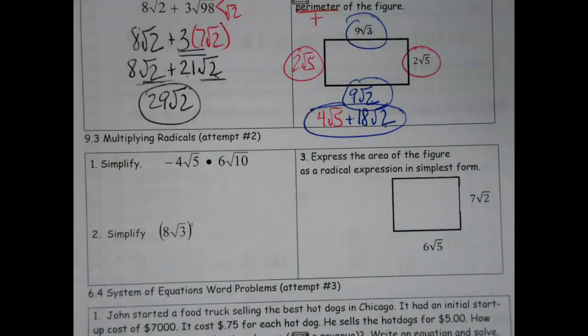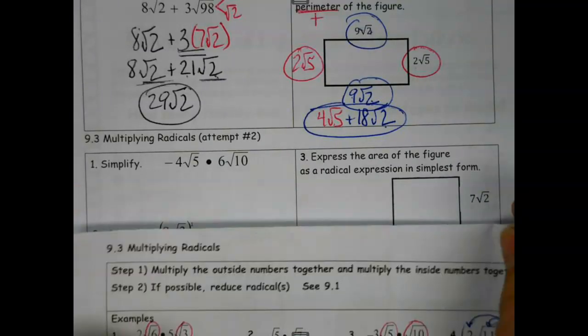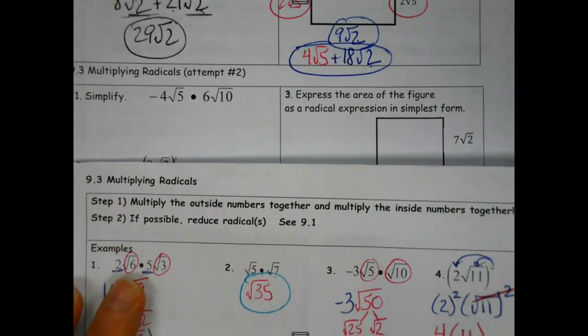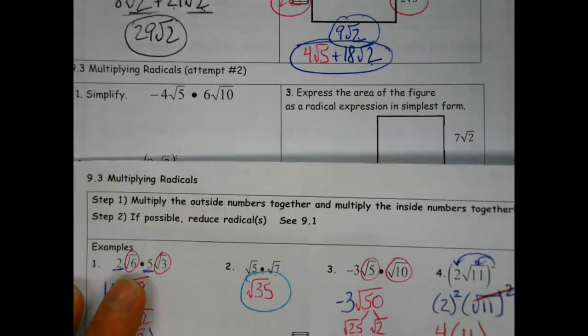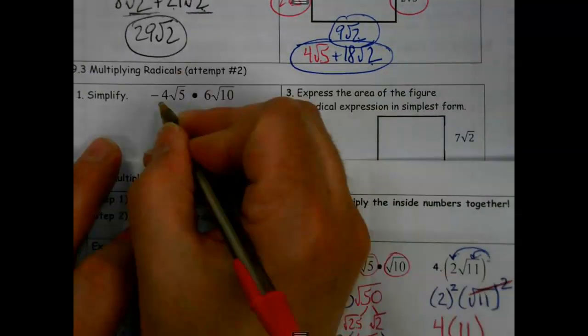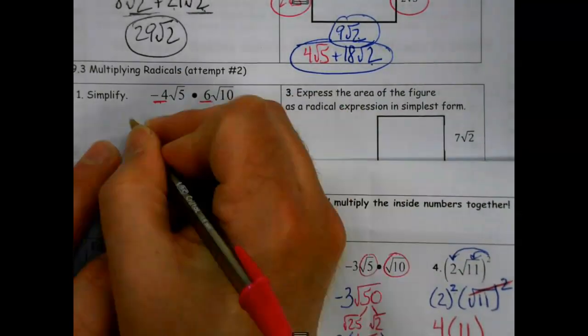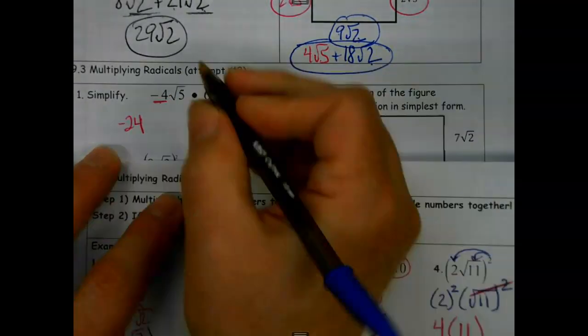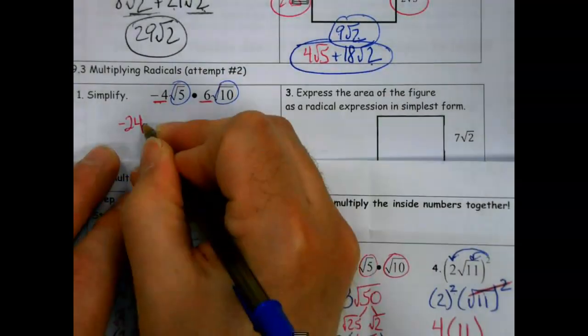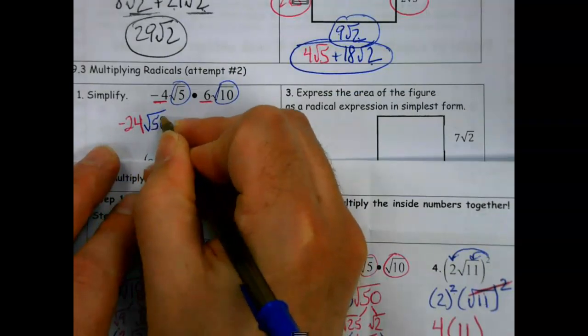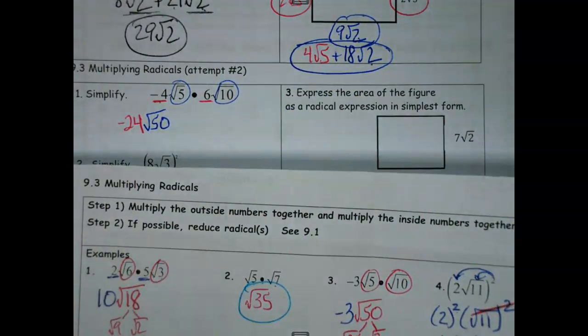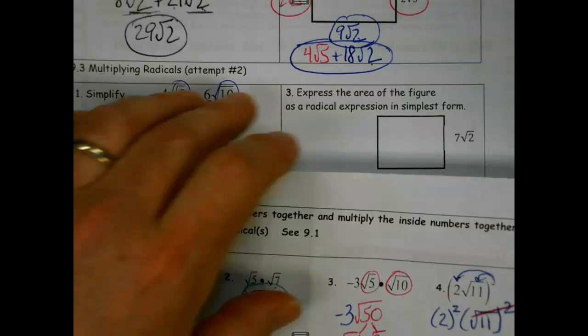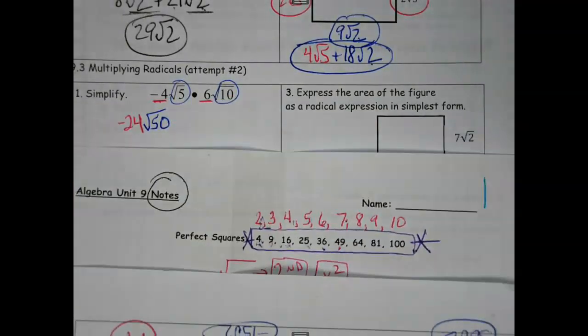Multiplying radicals. Okay, let's see here. From my notes: multiply the outside numbers together. Multiply the inside numbers together. If possible, reduce the radical.